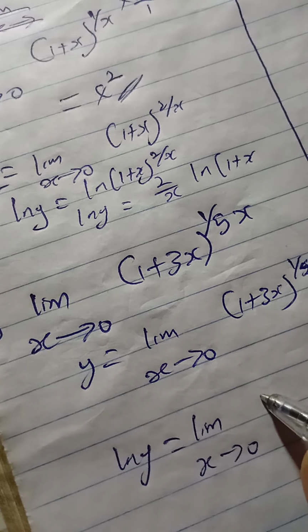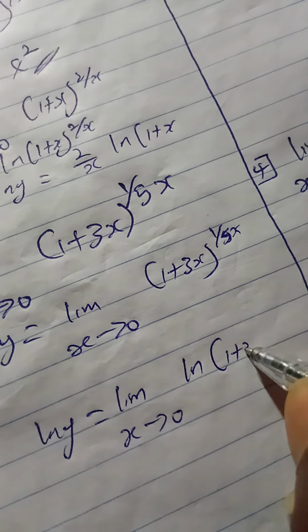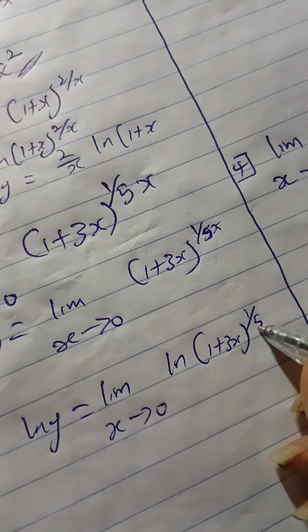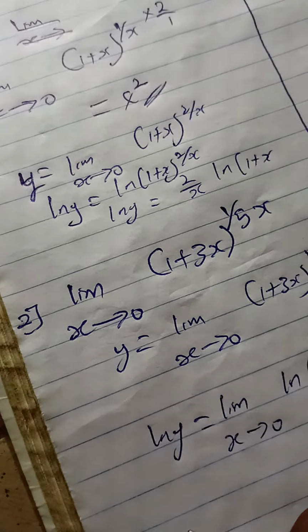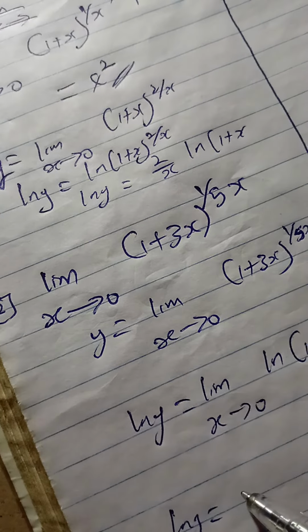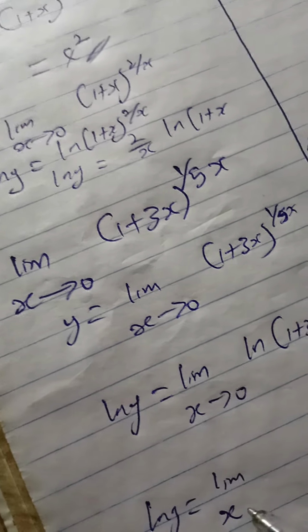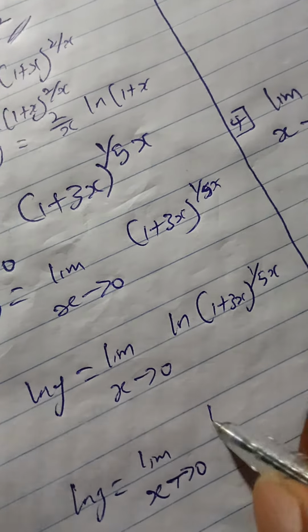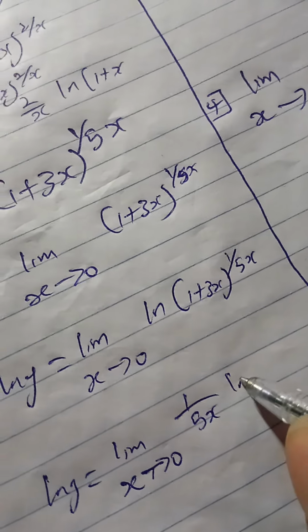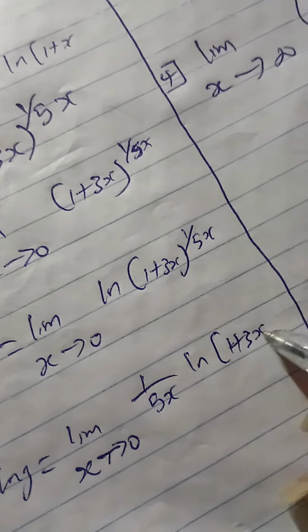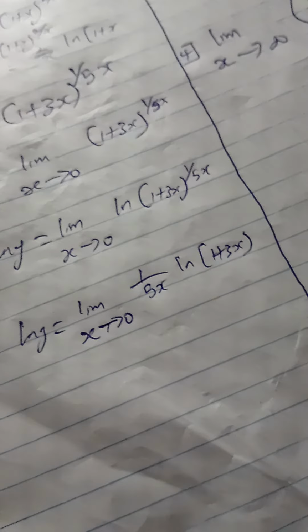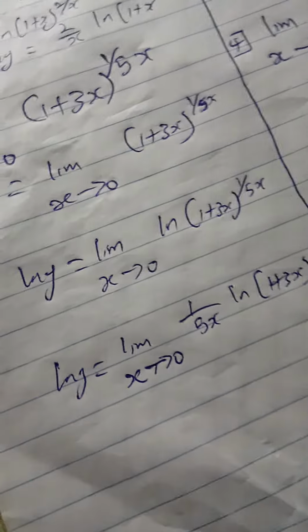Of ln(1 + 3x) raised by 1 over 5x. Is that clear? So you can conclude that ln y equals the limit as x tends to 0 of 1 over 5x times ln(1 + 3x). Is that clear? So come and see what you want to do here.